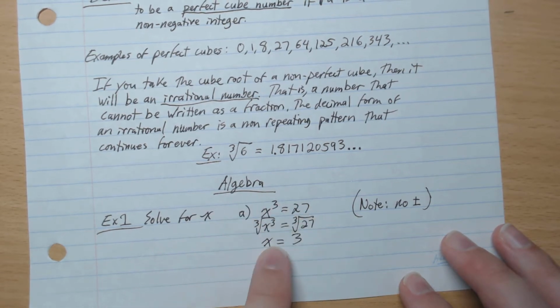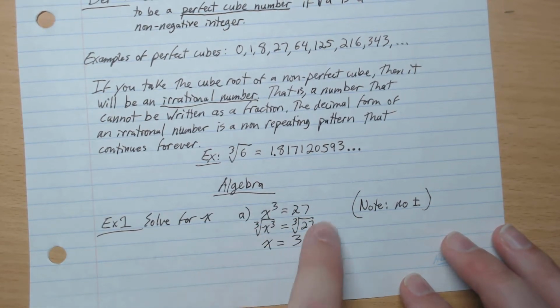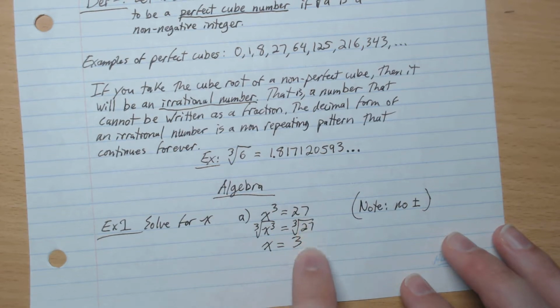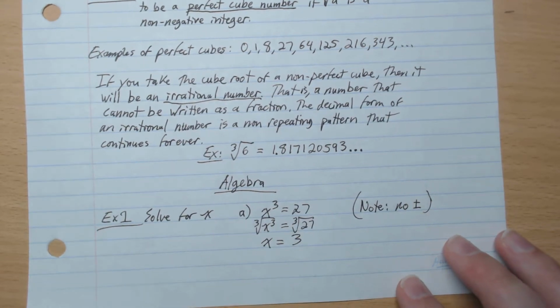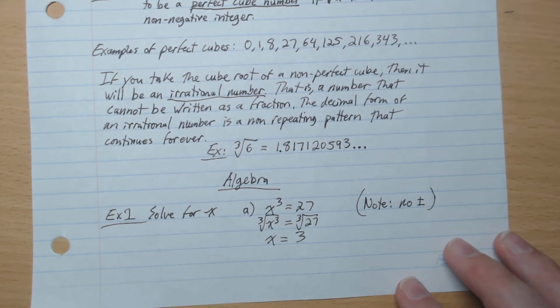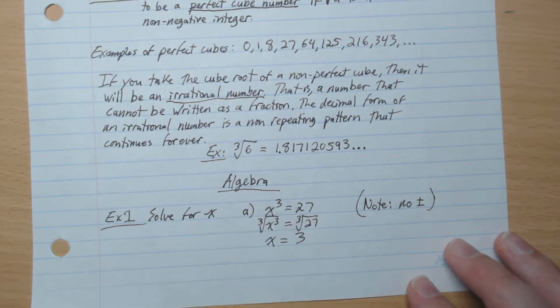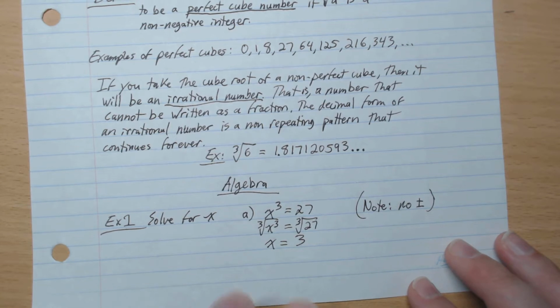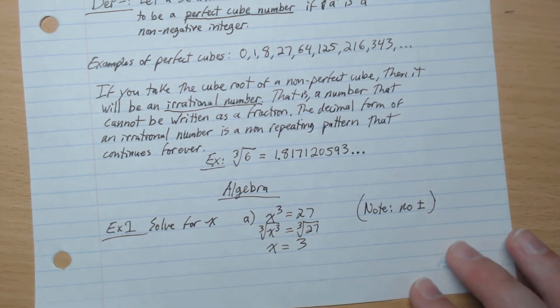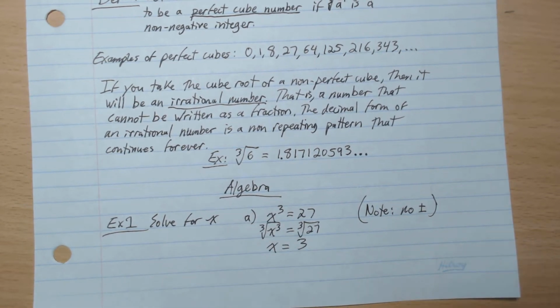And so it's very similar to when we're doing square root, except this time we're doing cube root. So we want to think in terms of cubes when we're canceling or simplifying the radical. And note that there's no plus or minus when we're doing cube root. When we're doing square root, there was, but when we're doing cube root, there is no plus or minus symbol. There's only one solution, not two.